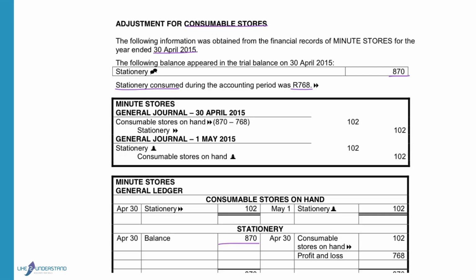The amount that will go to the profit and loss account is the total expense for the current year, and what we used is our expense for the year. If I take the 870 and I subtract the 768 from it, the balancing figure is 102. So that is the consumable stores that we've got left over at the end of the year.